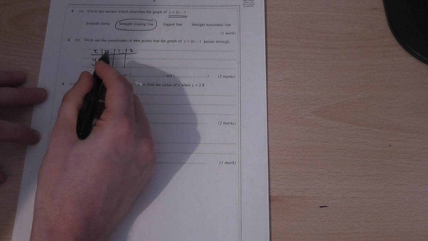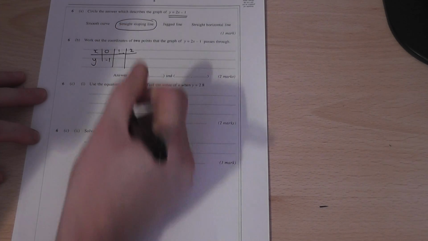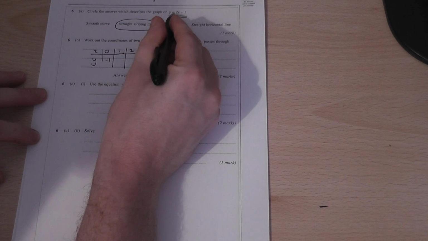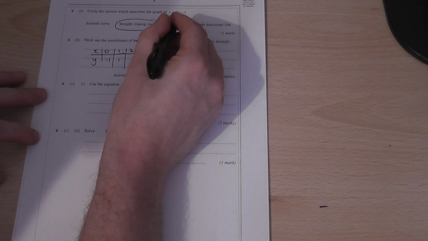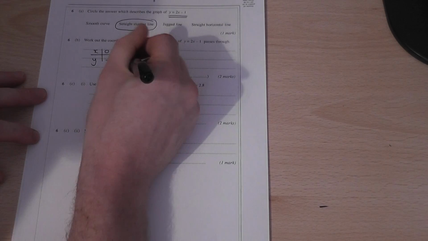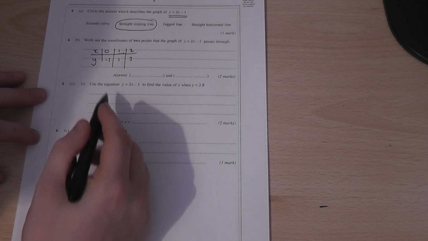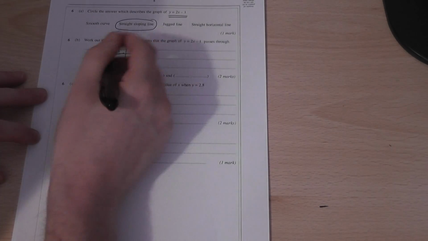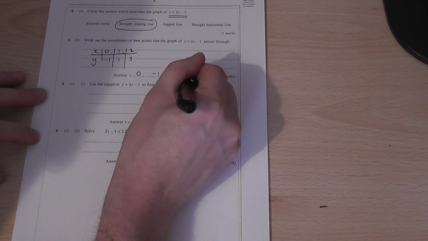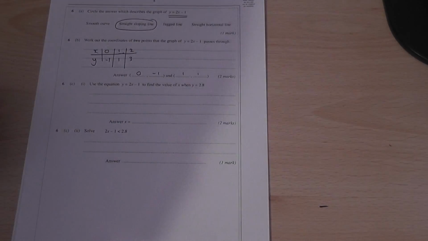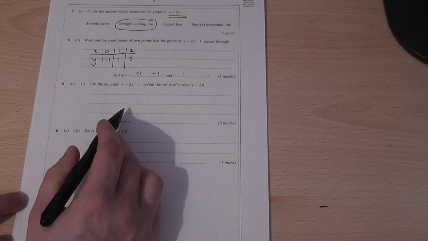So when x is 0, 2 times 0 is 0, take away 1 is minus 1. When x is 1, 2 times 1 is 2, take away 1 is 1. And when x is 2, 2 times 2 is 4, take away 1 is 3. So this gives us lots of coordinates. We've worked out 3 coordinates, it asks for 2. The first one could be 0, minus 1. The next could be 1, 1, and so on and so forth. But that's how you find the coordinates of lines.